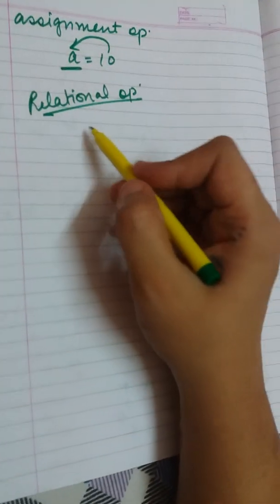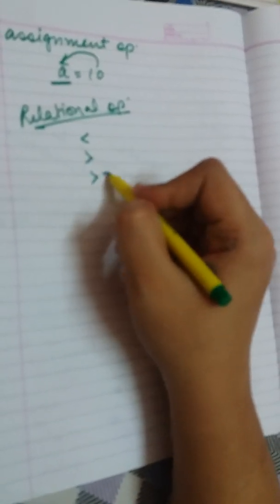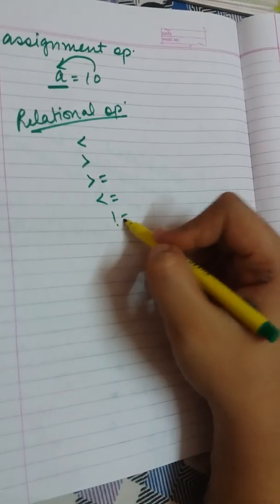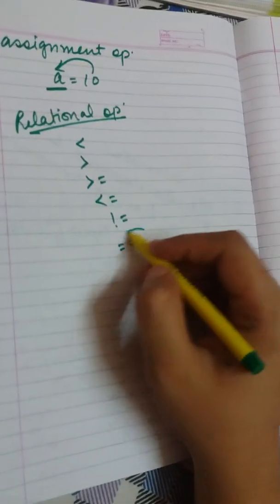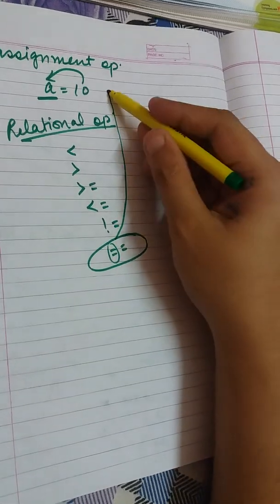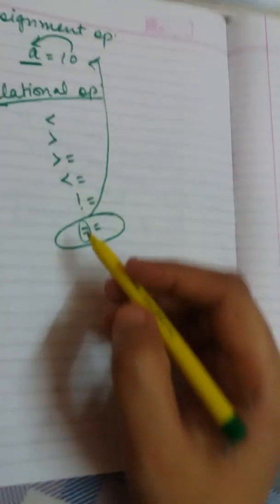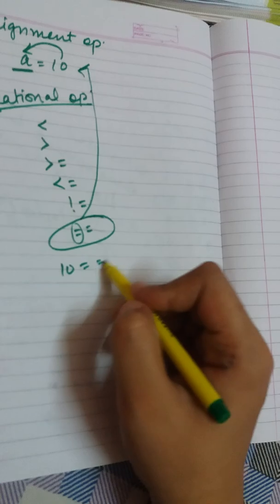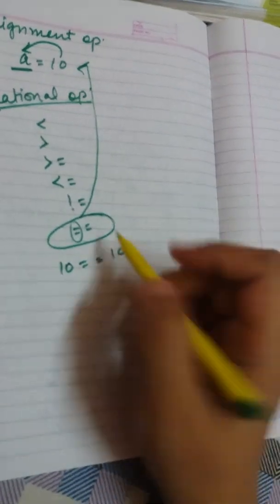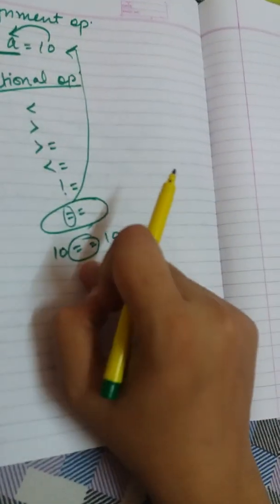Relational operators are those operators which will give you some kind of relation between two or more entities. It can be less than, greater than, less than equal to, greater than equal to, not equal to, and equals to. So why am I writing equals to here? Because the single equal is already taken by the assignment operator. It is fixed by Python. So for equating two things like 10 is equals to 10, I have to use this double equals sign, and this is a relational operator.